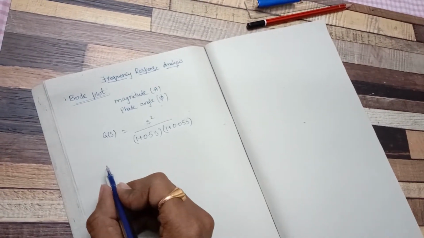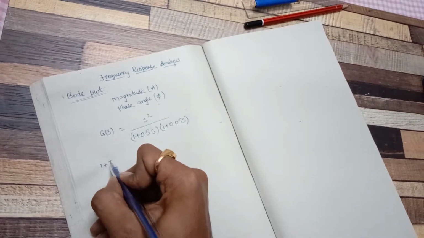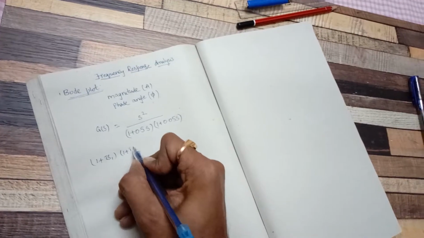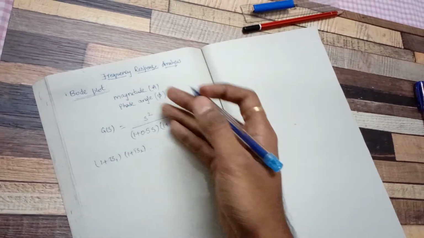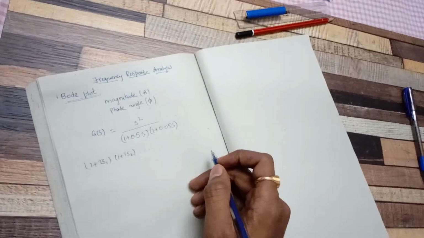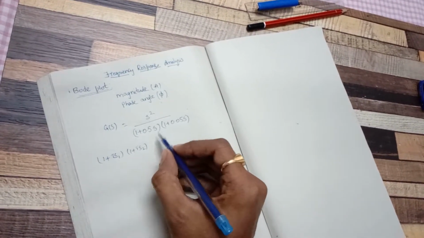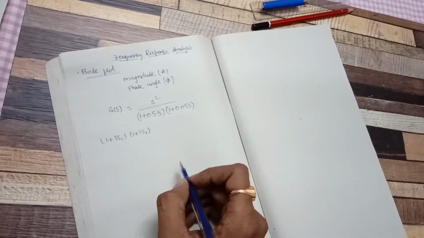Generally, the transfer function needs to be in the form of 1 plus tau s1 into 1 plus tau s2 and so on, so that we can continue finding the Bode plot. Now we can see in this question 1 plus tau into s1, 1 plus tau into s2, so it is in the correct order. Then we can proceed now.